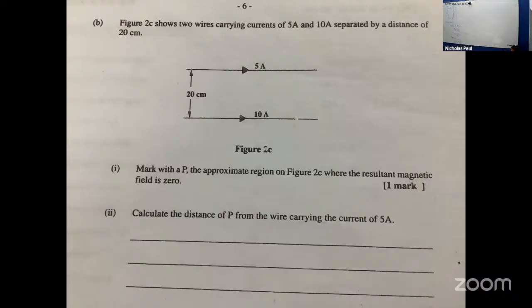We're in between. Where would P be? P will be somewhere in between, right? But where would it be? Exactly in the middle? It's 5 and 10 centimeters. So who will have the stronger magnetic field, 5 or 10? 10. So therefore the force will be pushed a little closer to 5.